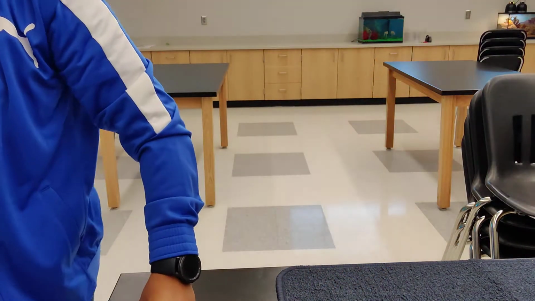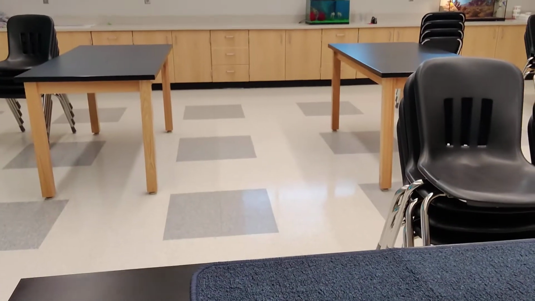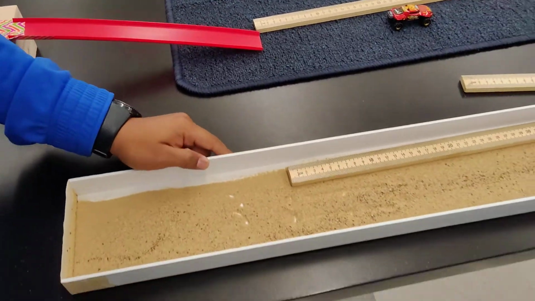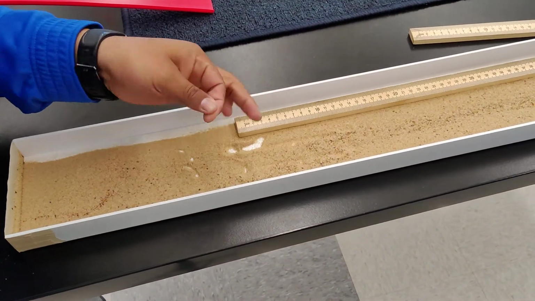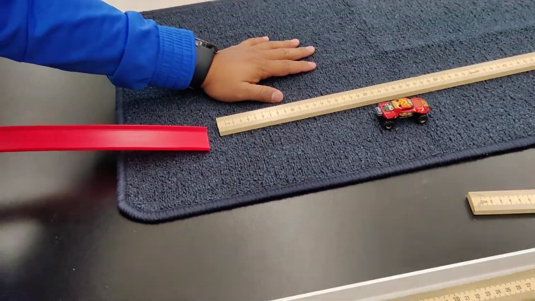So yes, your conclusion should be that the sand was the one that has the most friction, okay? The sand has the most friction, and then the one that has the least friction is the table, where it's very smooth and it doesn't have much to stop it. Okay, so here it is again. We have our sand, which has more friction. Again, it's rough. Our smooth table, and then our carpet was second place.